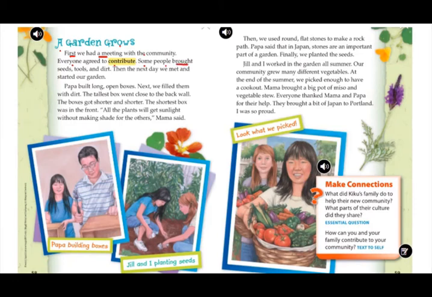Brought is the past of bring. So bring, this is in the present, or this is the main verb, and in the past it becomes brought.